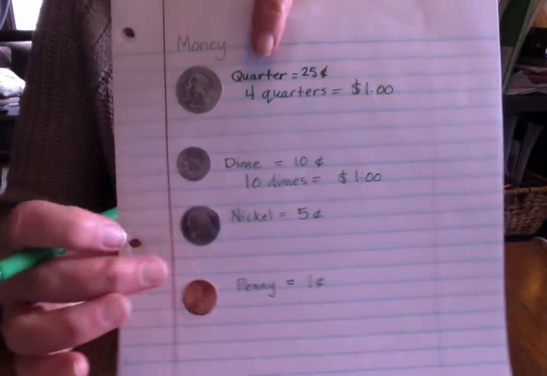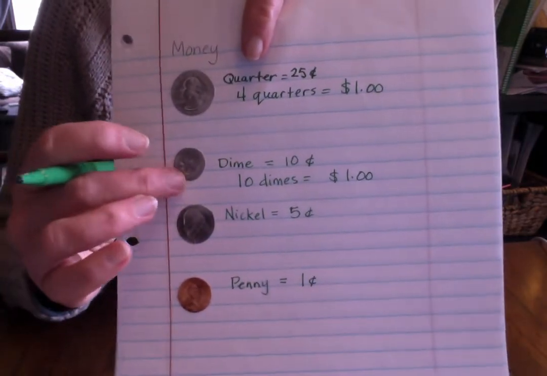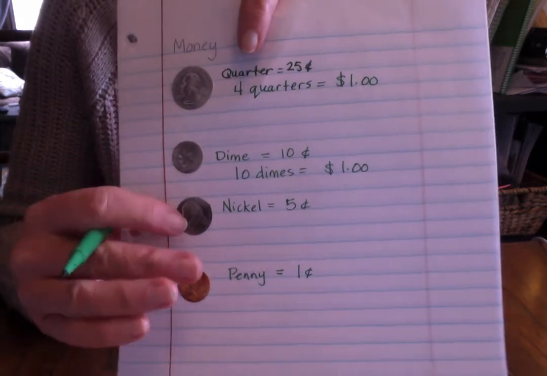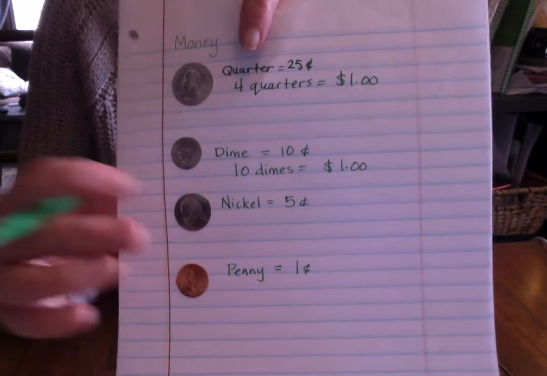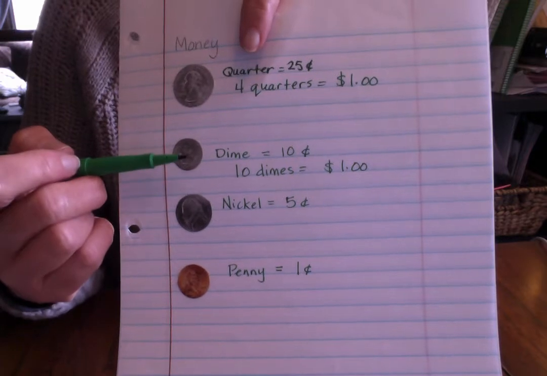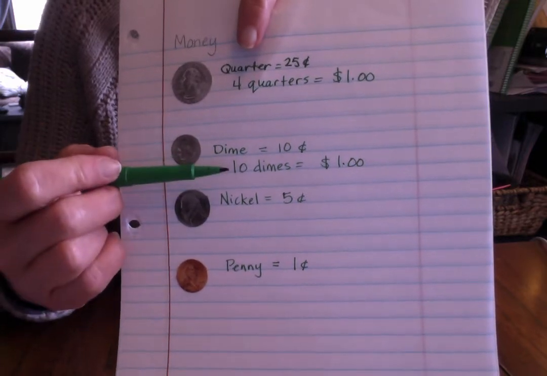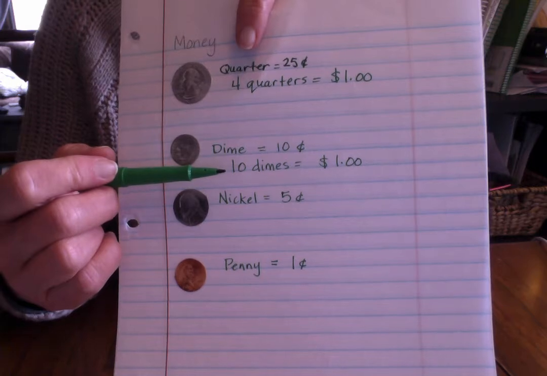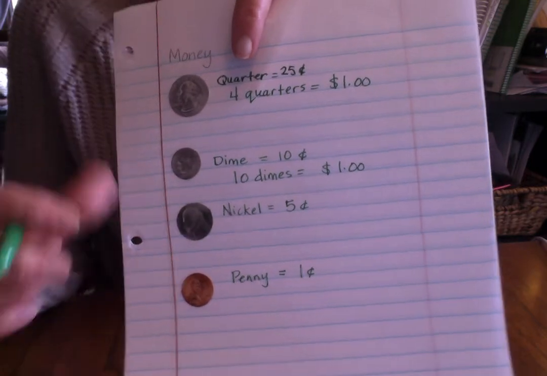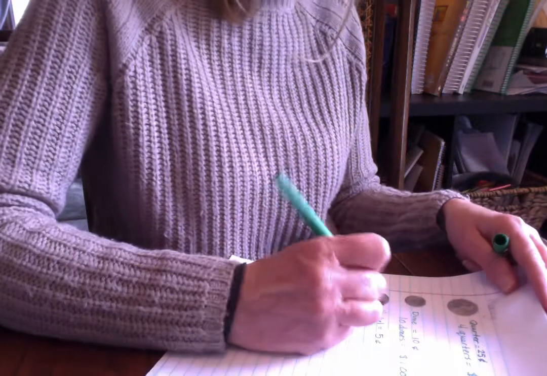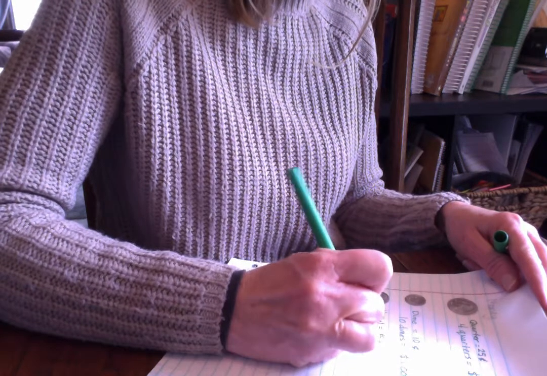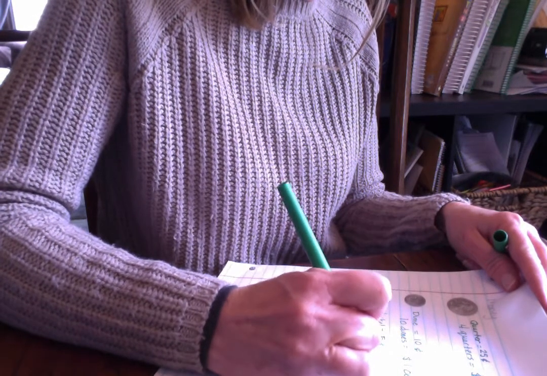Okay, so let's think about this. A nickel is half as much as a dime. So that would be twice as many nickels to make $1 as it is dimes. What is twice, or 2 times, 10 dimes? That would be 20 nickels equals $1.